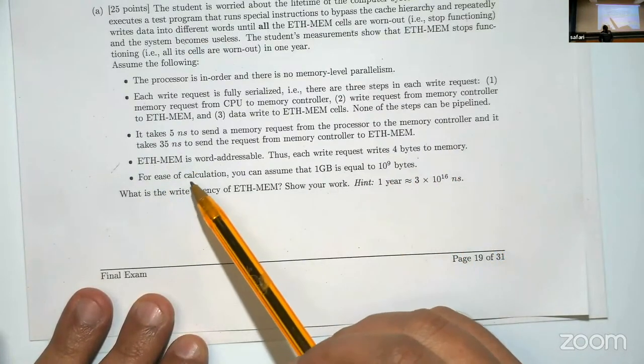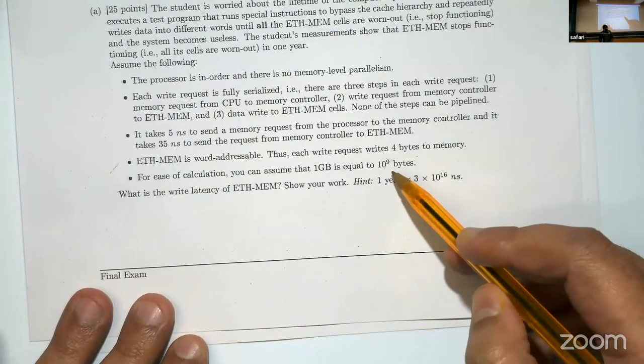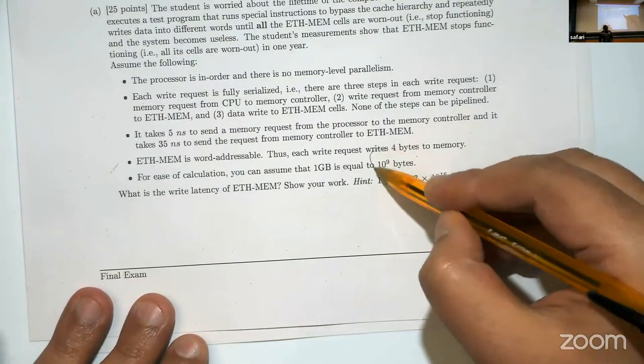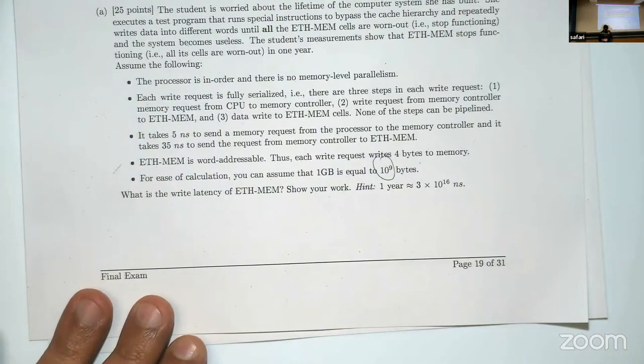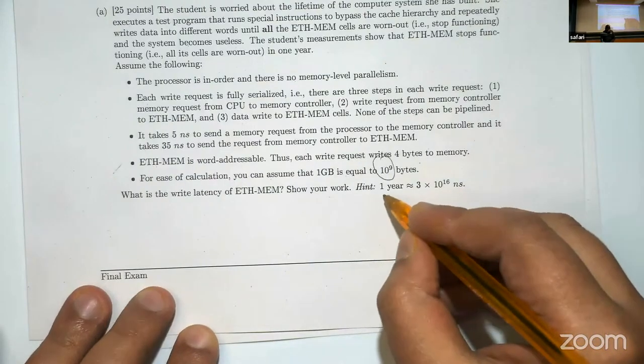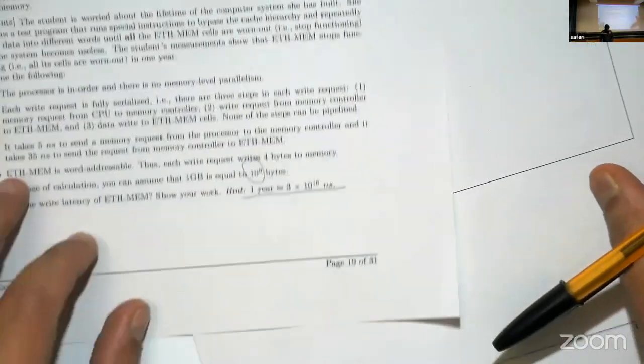For ease of calculation, we have given certain hints. 1 GB is equal to 10 to the power 9 bytes, and the question is to calculate the write latency of ETH-MEM, and the hint is that 1 year is equal to 3 into 10 to the power 16 nanoseconds.